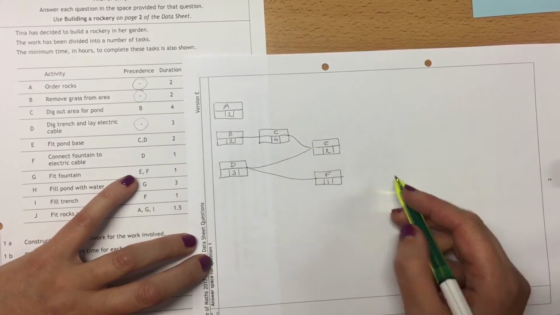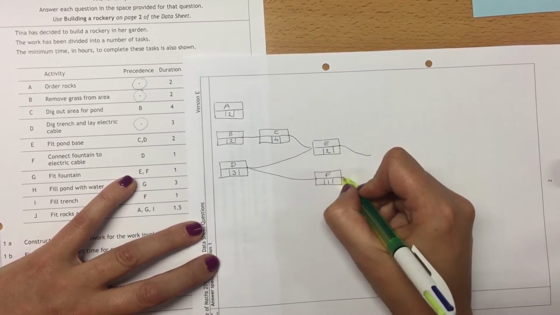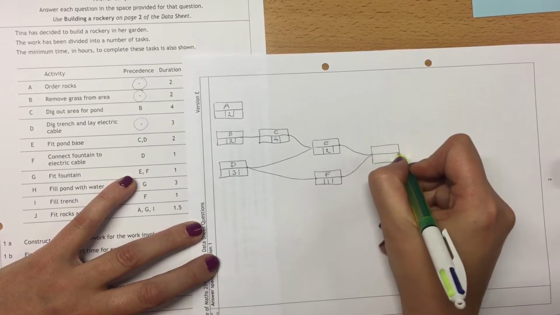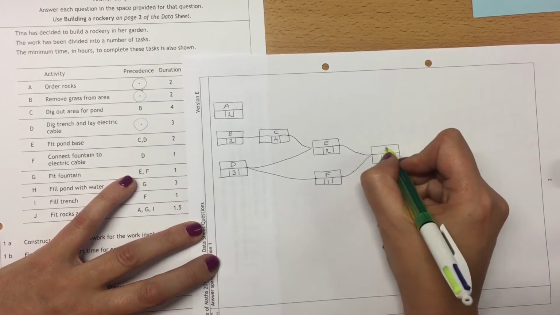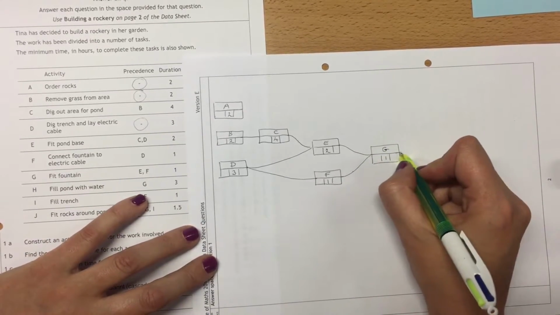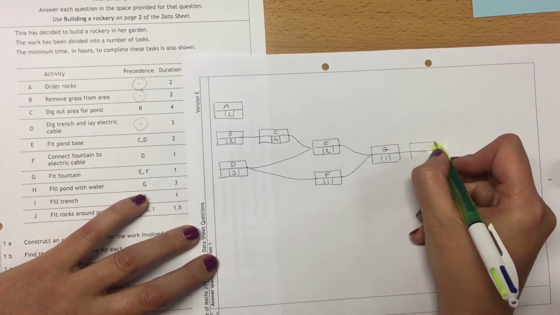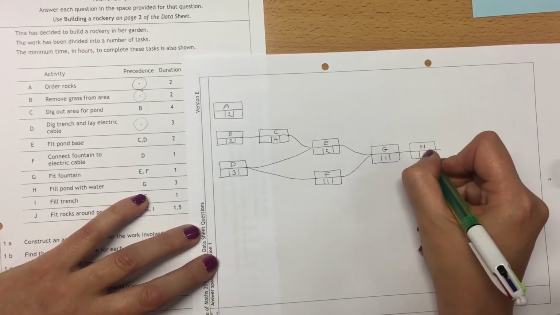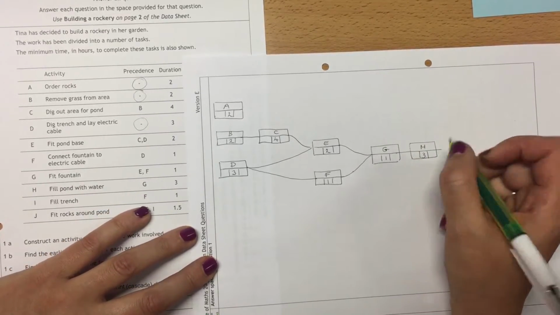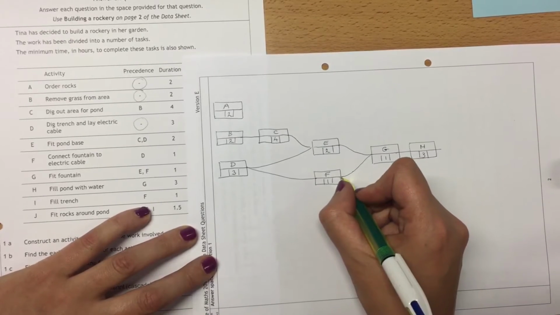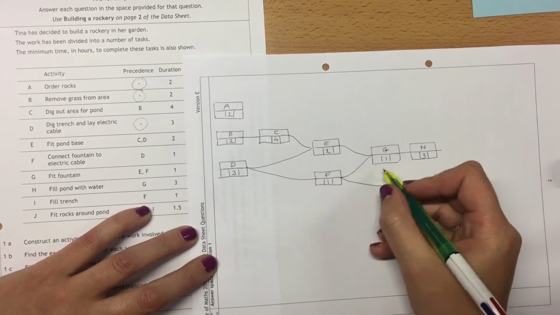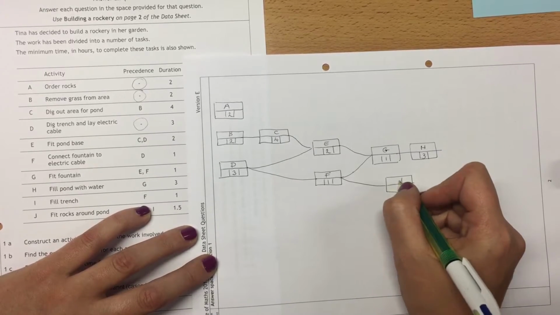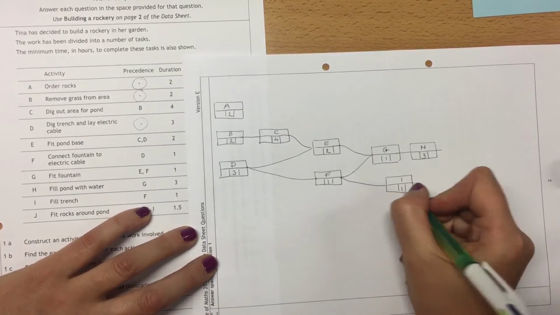G has to come out of E and F. So G has a duration of 1. H comes out of G. And H has a duration of 3. I comes out from F. I think it's not what I've done historically, but I'm treating it very much scientifically. So I'm following the process. So I has a duration of 1.